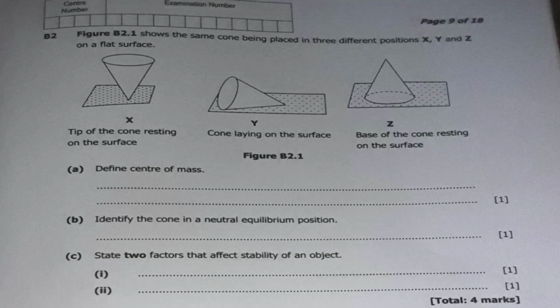So if we analyze the 3 types of equilibrium, we discover X is in what we call unstable equilibrium. Why? Because if you just tilt it in any position, it will fall down. Even with a strong wind, this position is not a stable position, so it will easily fall down. Hence this one is in a state of unstable equilibrium. Then let's go to Y.